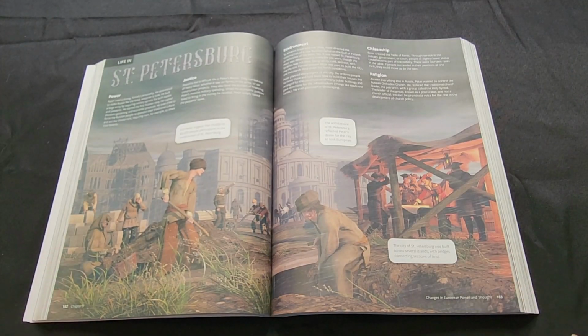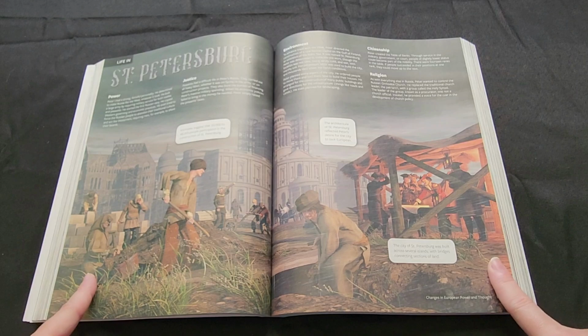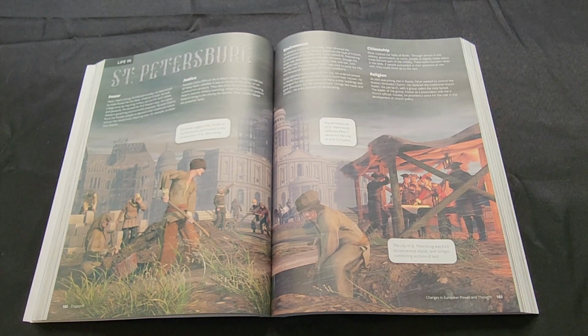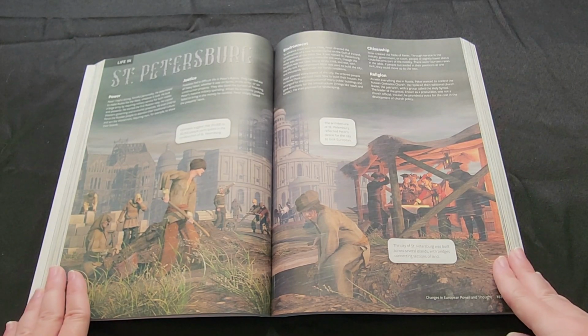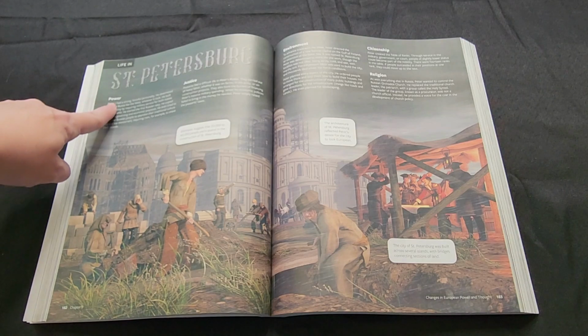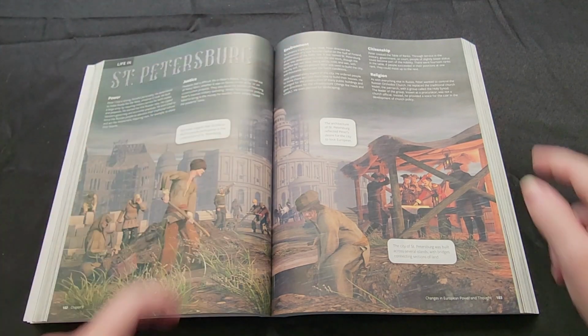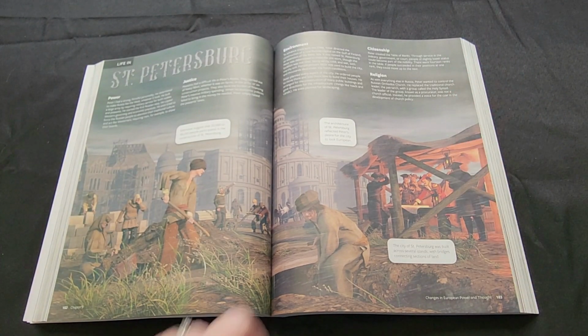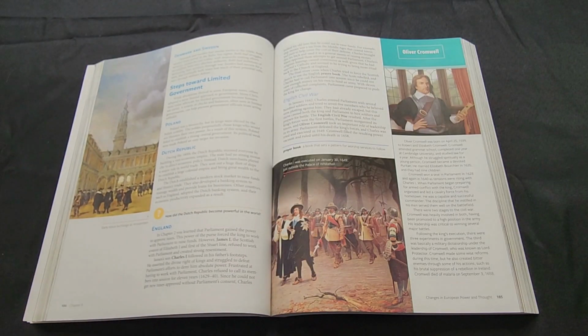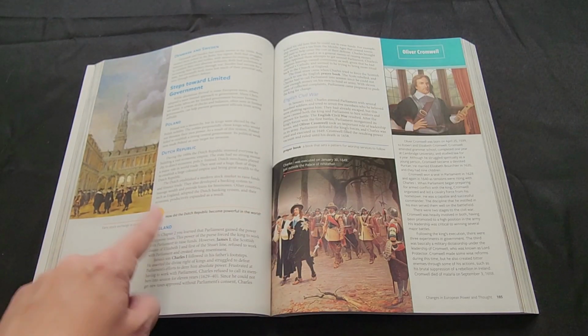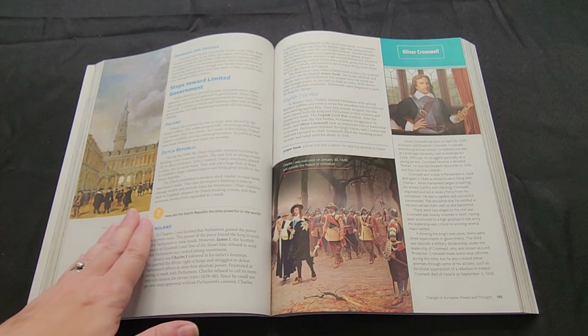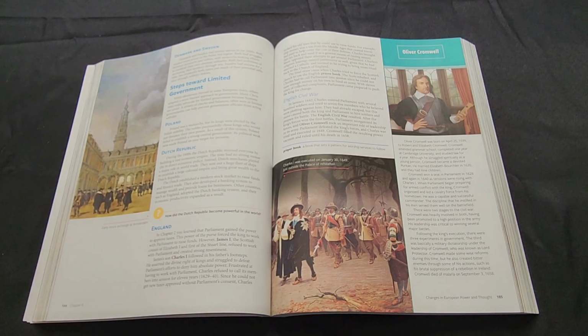The Life In feature will include an illustration or photograph to help your child see what life was like in this time and place. You'll also notice the biblical worldview shaping themes included on these pages. The yellow question mark icon indicates a reading check question. This question can be answered verbally by your child, or you can ask them to write or type the answer.